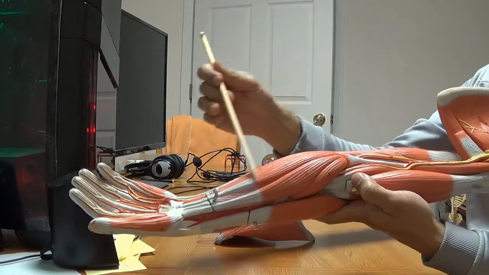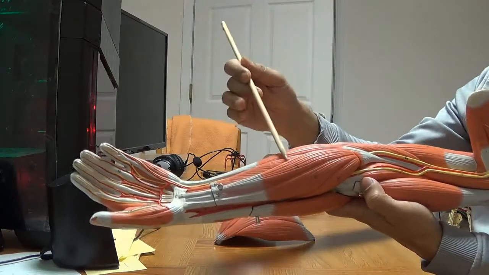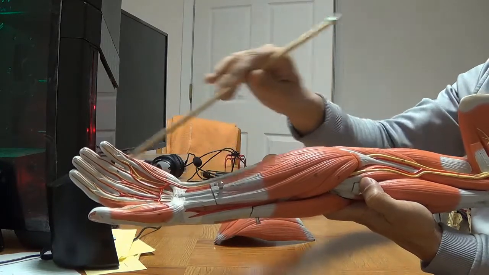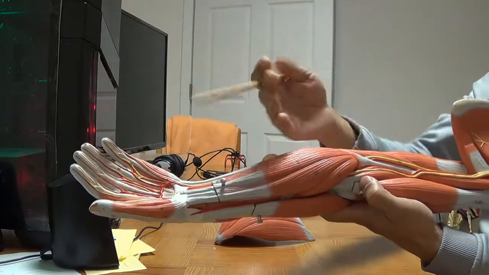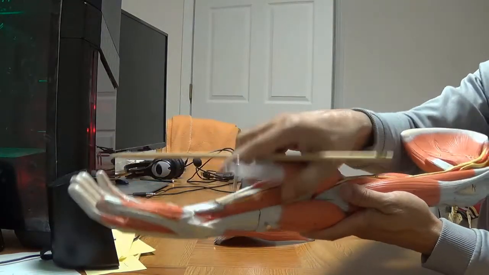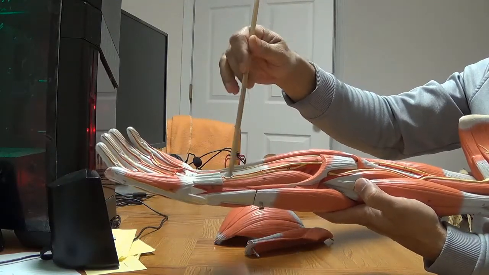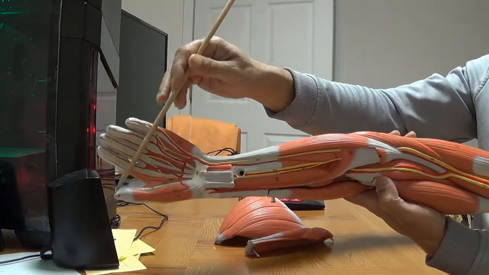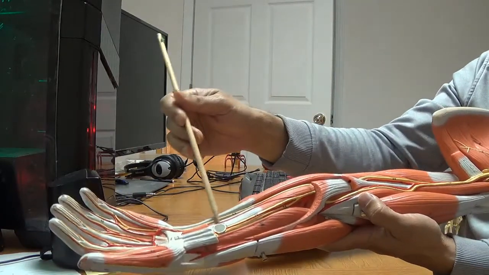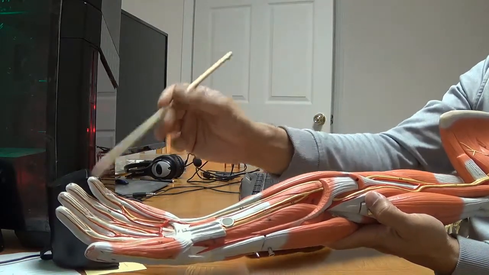In between, palmaris longus. Under the palmaris longus, this big one is called the flexor digitorum superficialis. Okay, the tendons go to the digits. Okay, and all these are flexors. Now let's see the deeper muscles. This muscle is called flexor pollicis longus. Why? Because the tendon goes to the pollis, thumb, and causes the flexion of the thumb. And this one is called flexor digitorum profundus. We'll go to the digits.